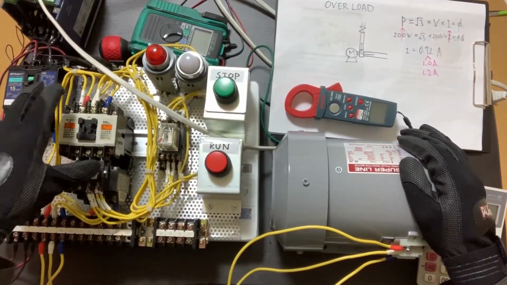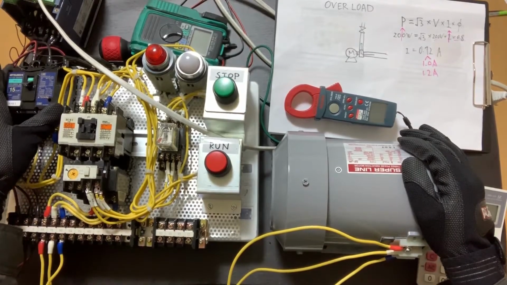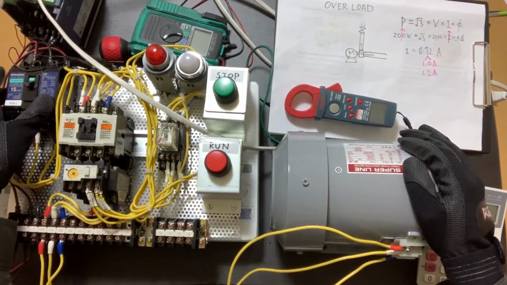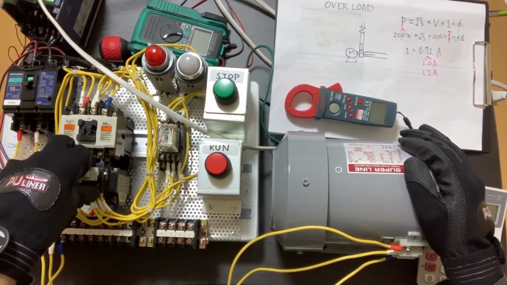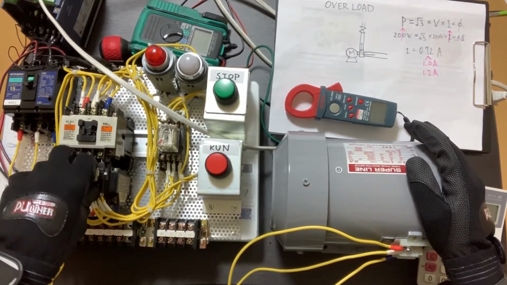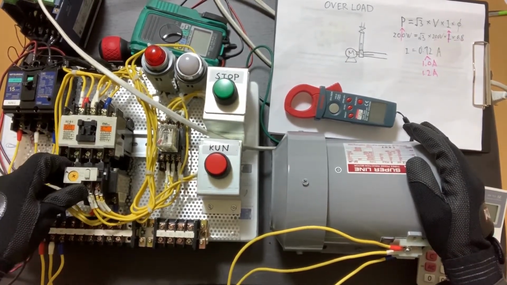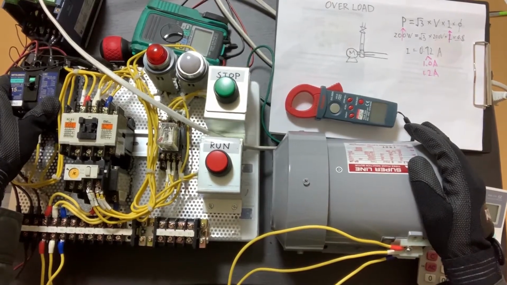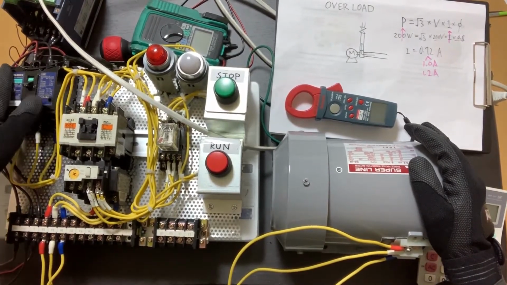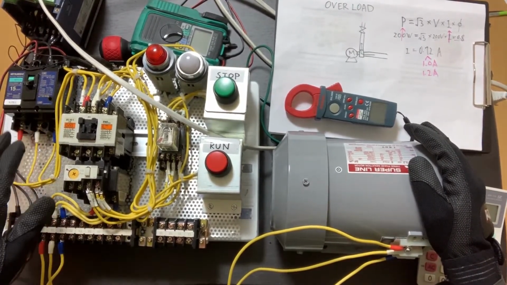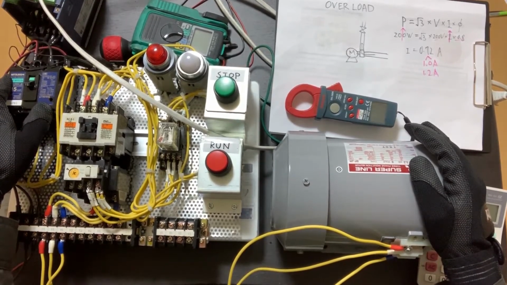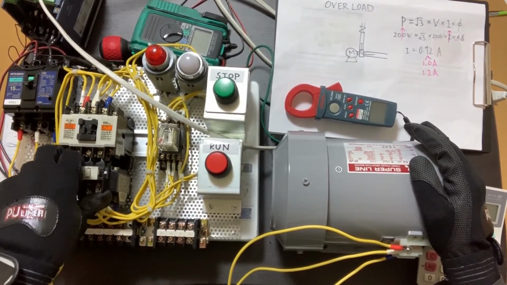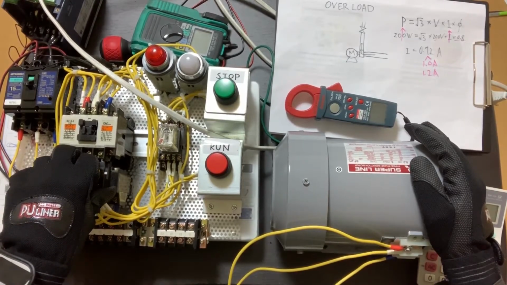In the control circuit, each protection device, like the circuit breaker and the thermal protection relay, has a different role. The circuit breaker is mainly installed to prevent short circuits, and the thermal protection relay is mainly installed to prevent overload.